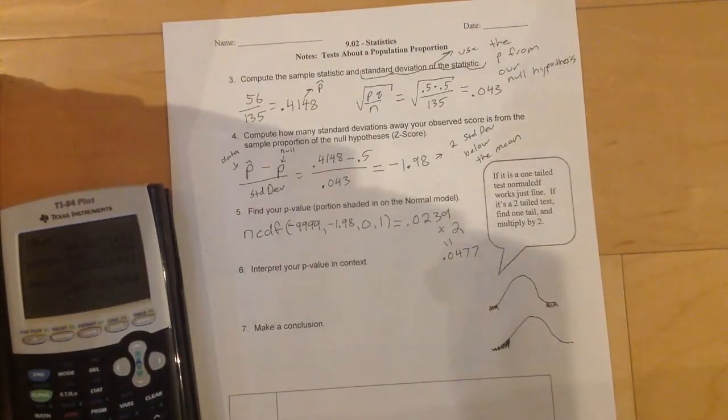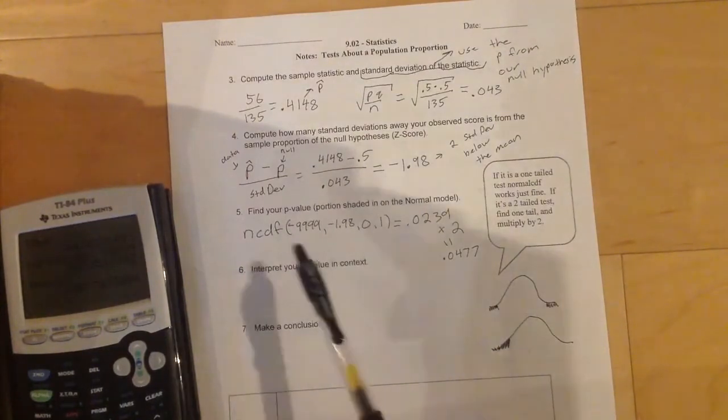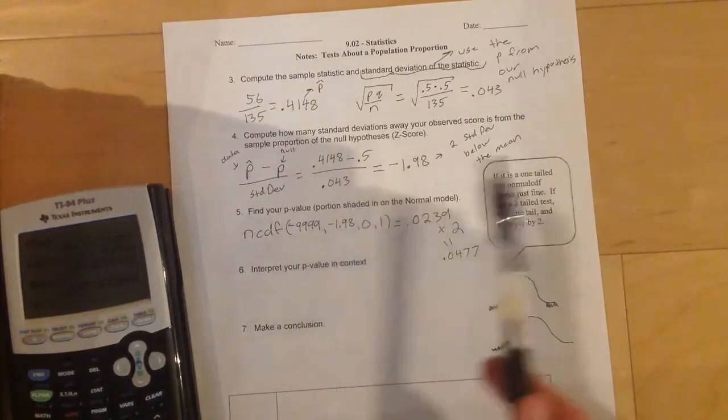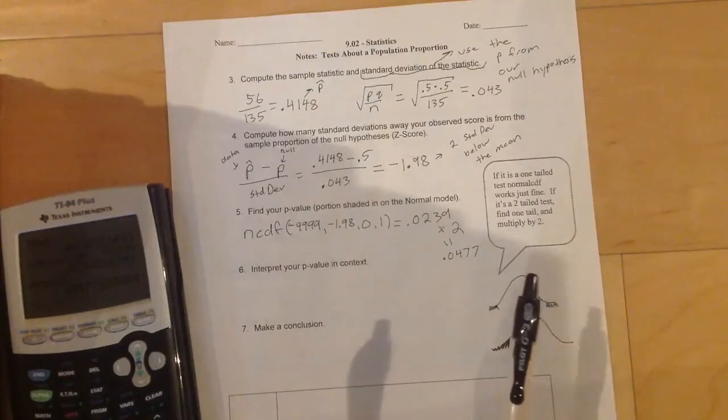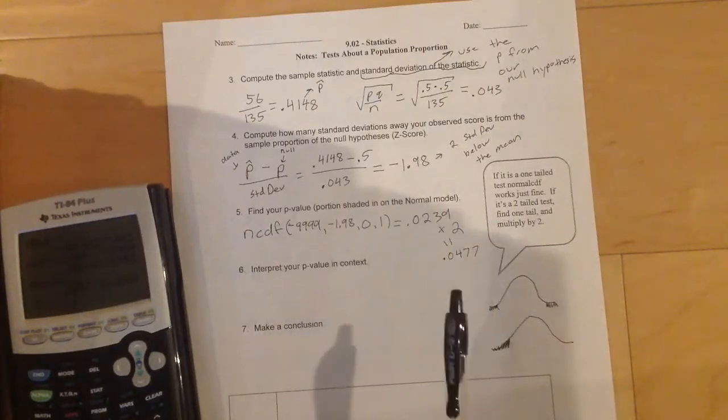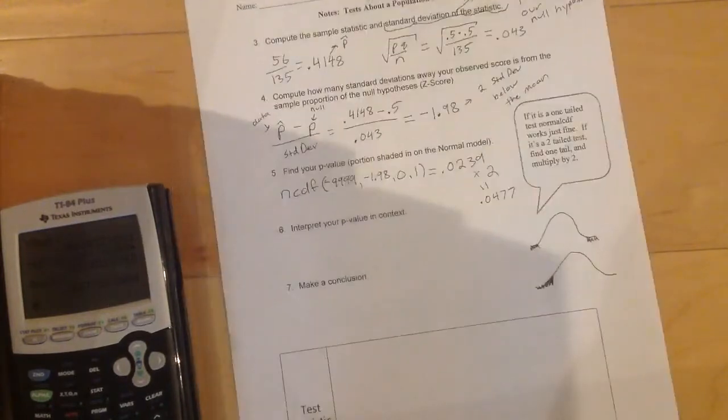All right. So, long story short, we do this NCDF. If it's a two-tailed test, multiply it by 2. If it's not a two-tailed test, you can just leave it be and you don't have to do anything. All right, so interpret your p-value in context.